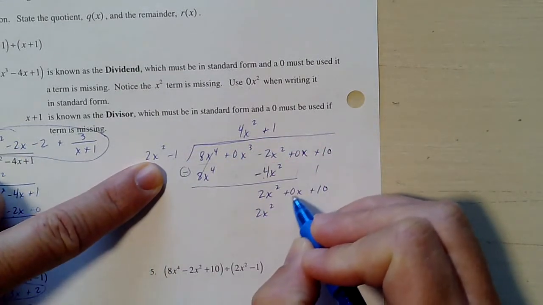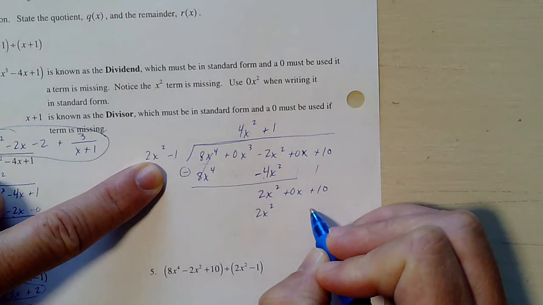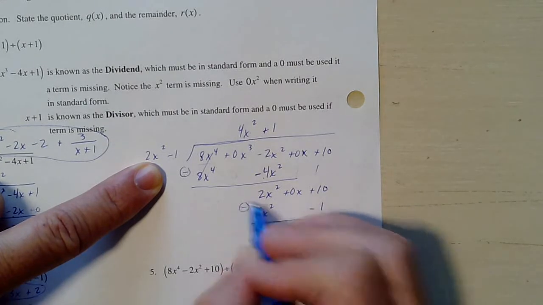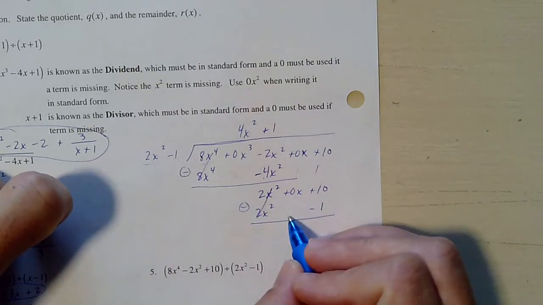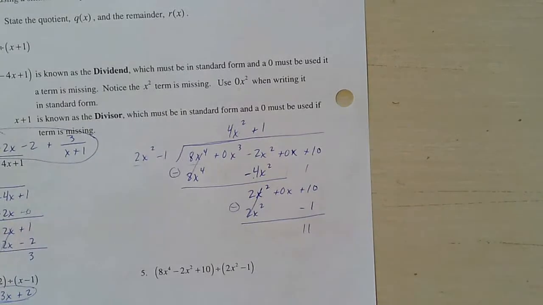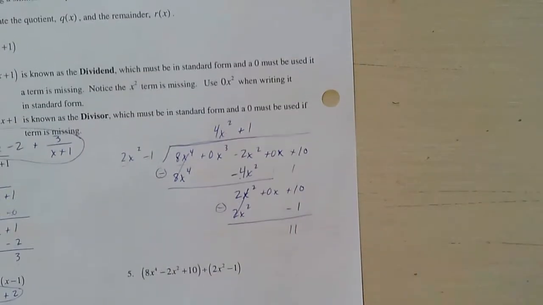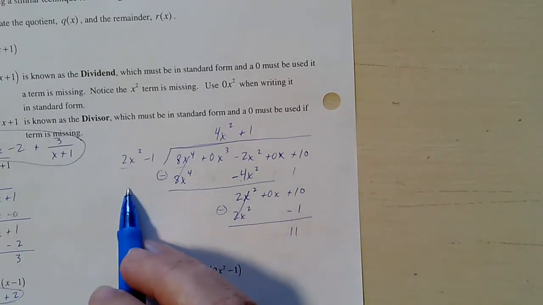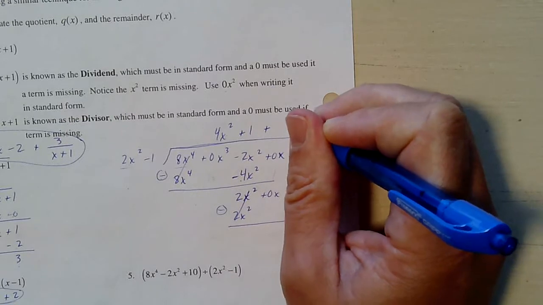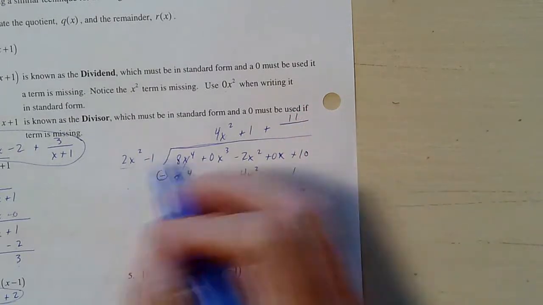Once again, I don't want to write it here. I'm going to line it up under its like term right here. Subtract. Gone. 0 minus is nothing. Got nothing to write. 10 plus 1 is 11. Okay. So I guess I didn't need all that extra space. Pretty short problem, really, because this doesn't go into 11 anymore. So this is my remainder. So we write plus the remainder over our divisor.